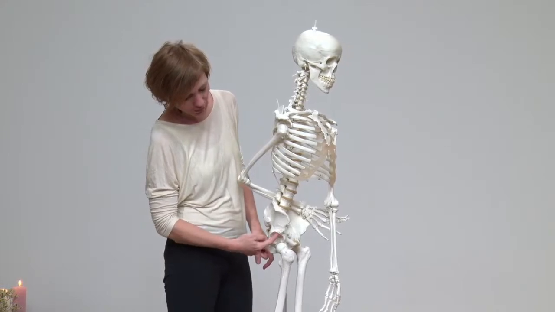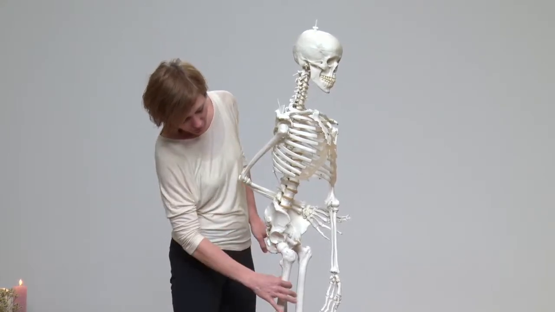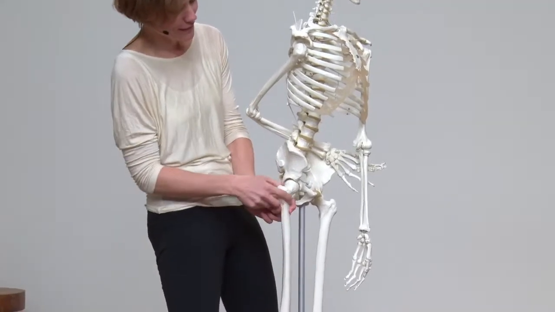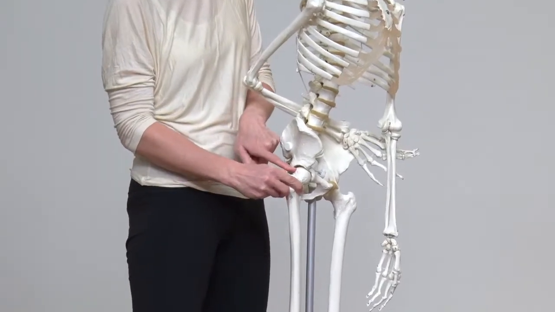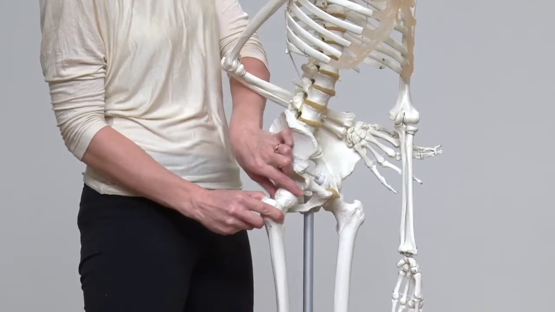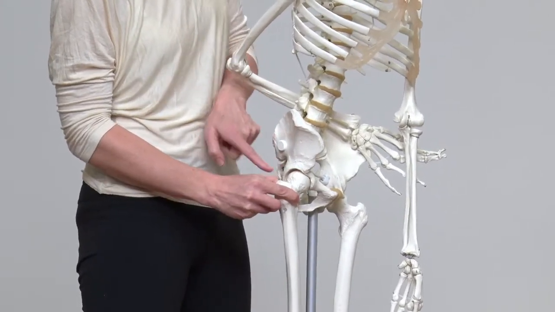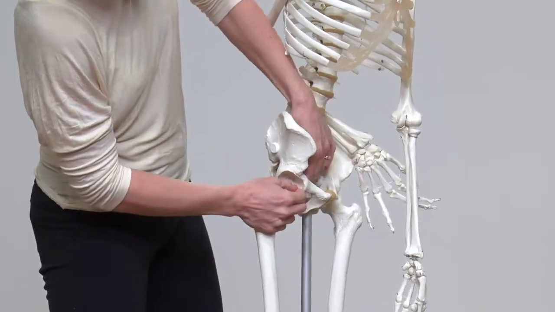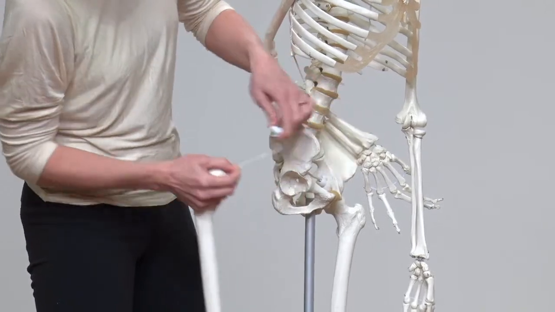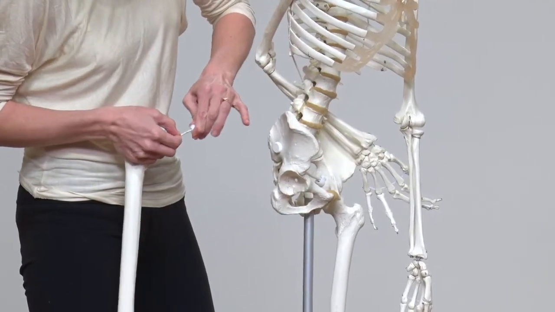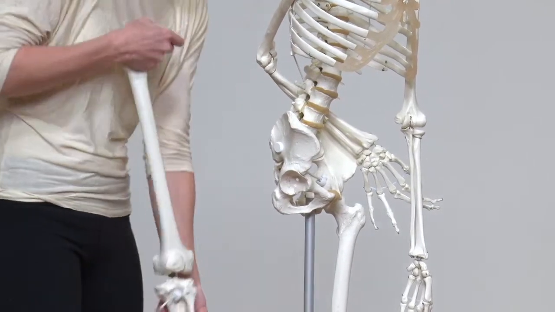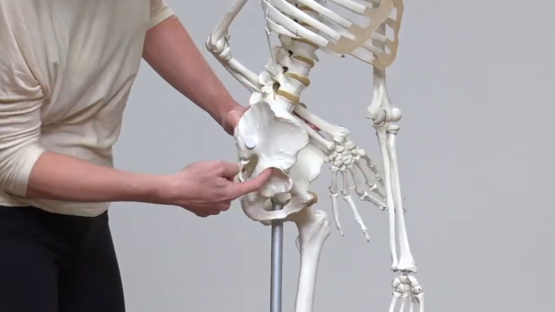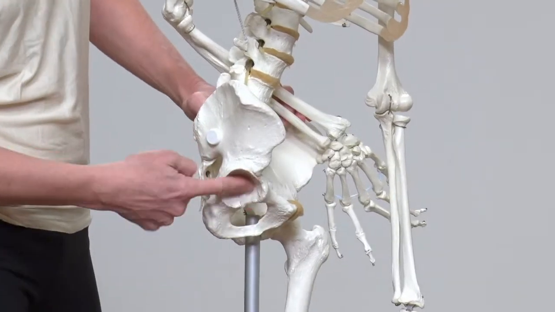This hole here that you can see is where normally, Hugo has a little bit of problems with that, but normally the head of the femur, this ball, is entering into. To show you what the hip socket is, I'm going to take off his leg. So the hip socket is this part in the pelvis.